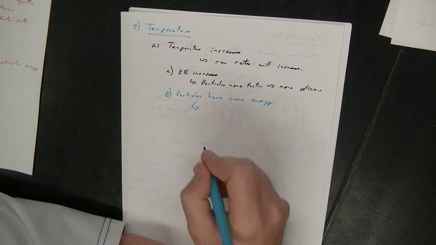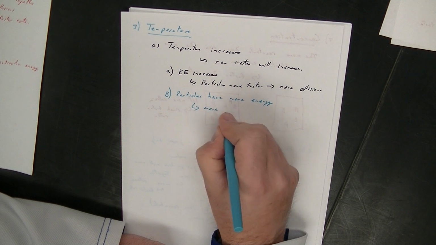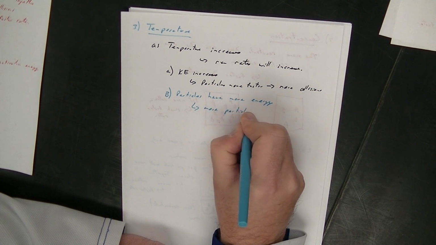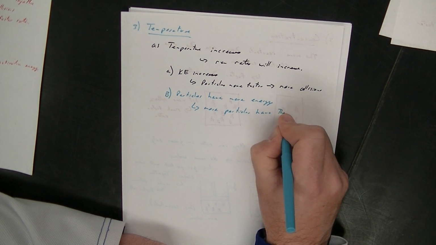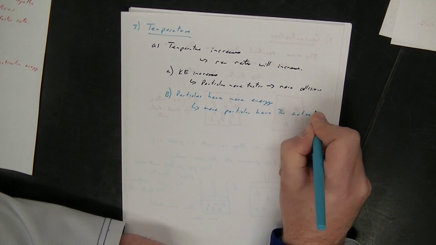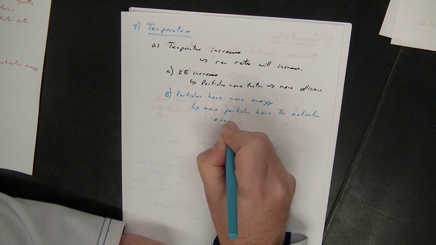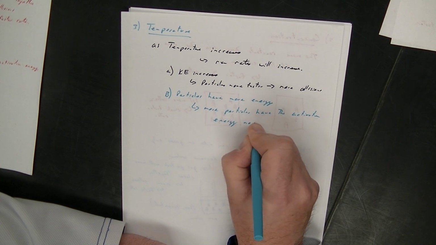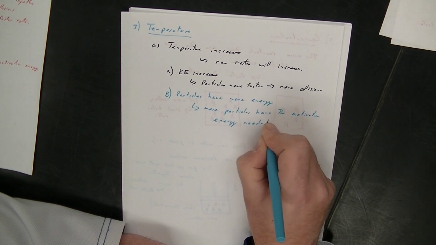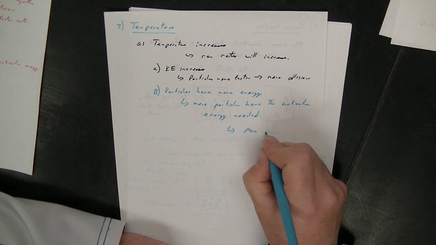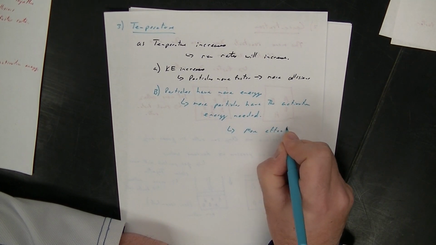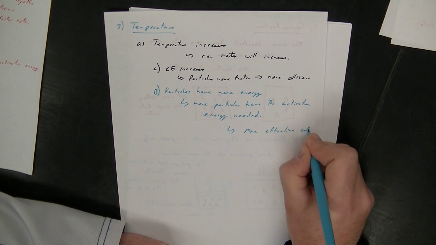If they have more energy, more particles have the activation energy needed. Which means there'll be more effective collisions.